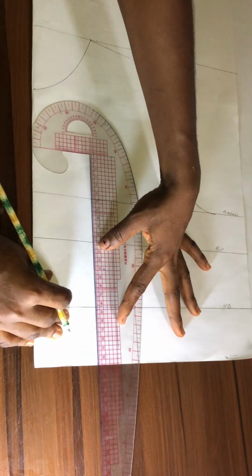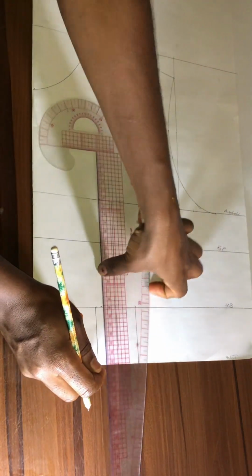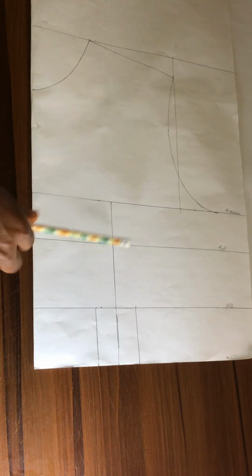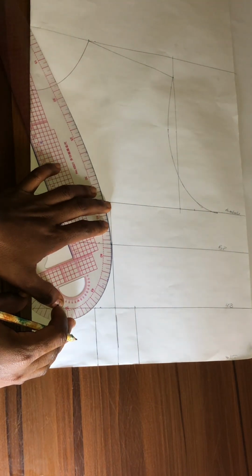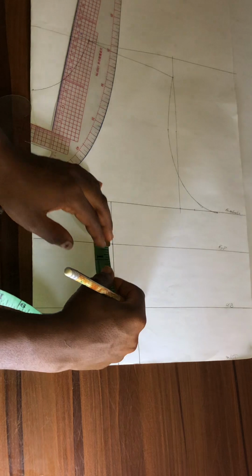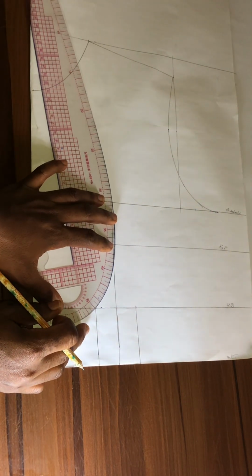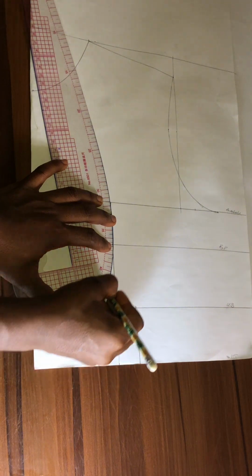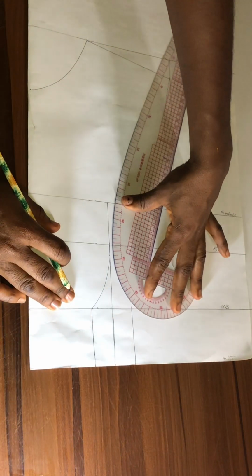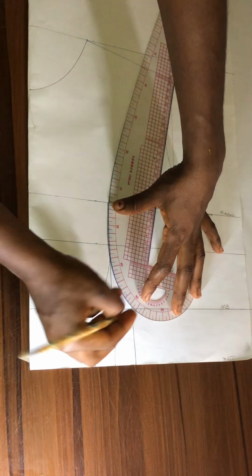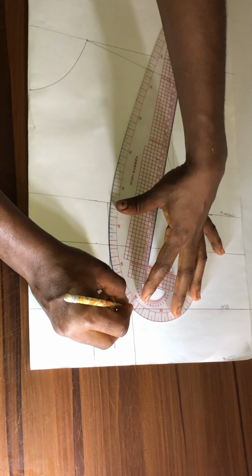So after this, what I'll be doing next is to go over to the bust point. So I'll just take my rule and come down by ½ inch, right? Then I'll connect these dots together from the ½ inch to the under bust line, just like you see me doing like this. You create a little bit of a curve just like that. So please know how to place your cord rule to get that curve.